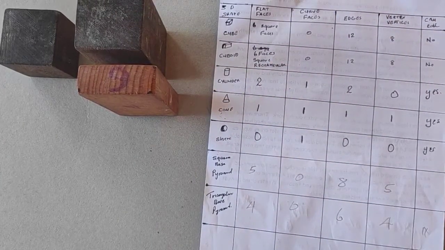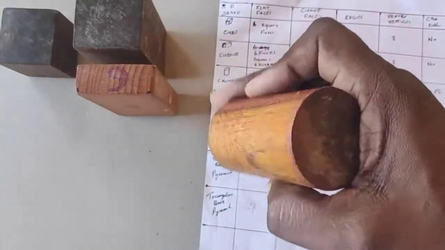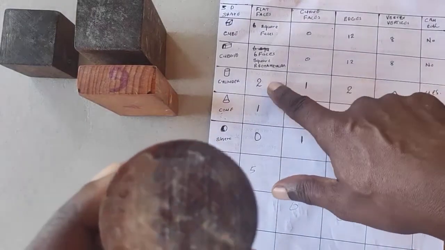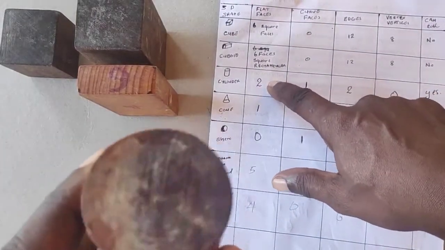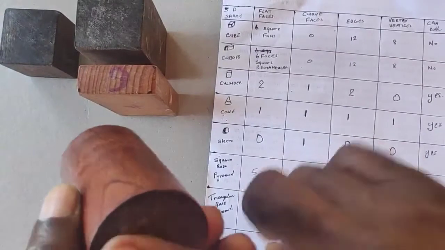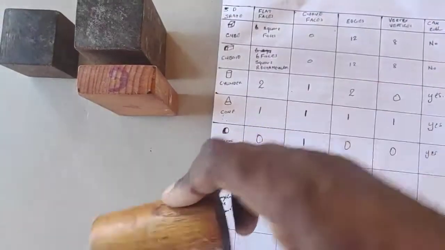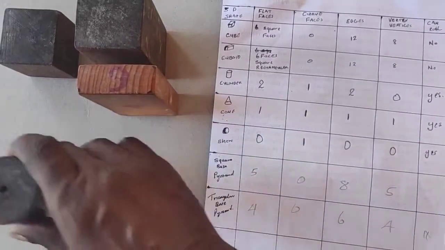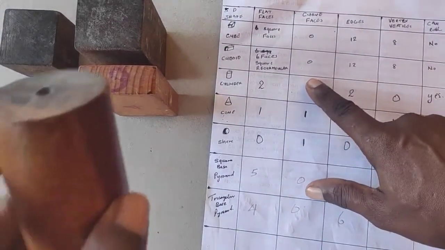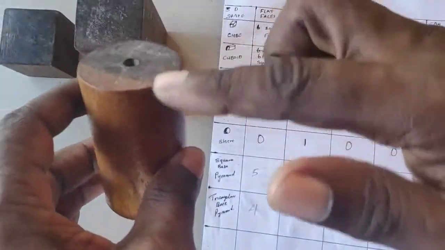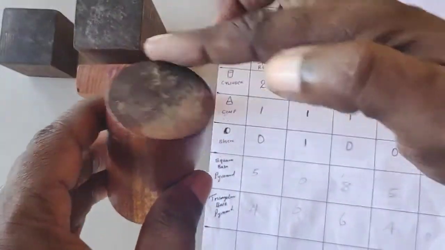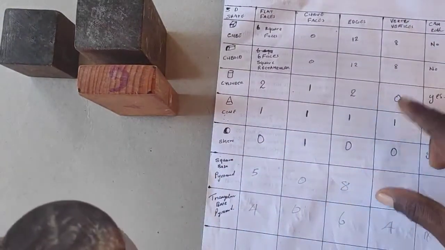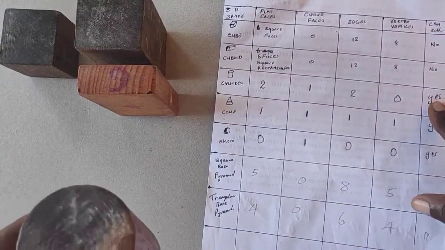Then we moved on to our cylinder. How many faces does the cylinder have? The cylinder has 2 flat faces, 1, 2, and 1 curved face. That's why it could roll. It also has 2 edges. Remember, the edges is where two faces meet, the line. And it can roll, yes.